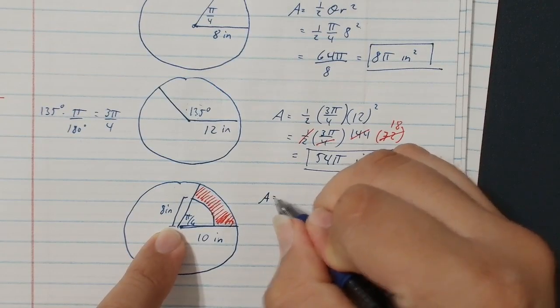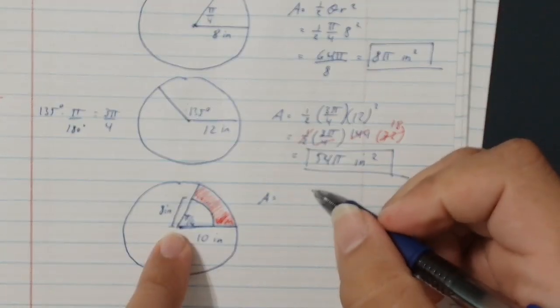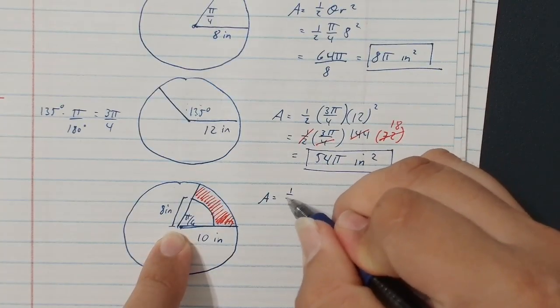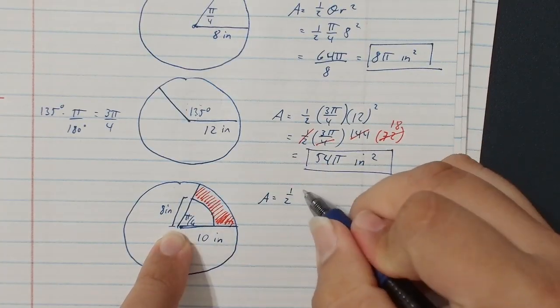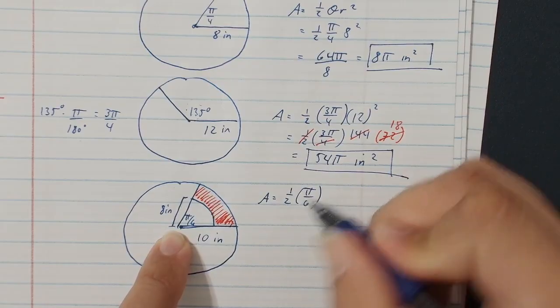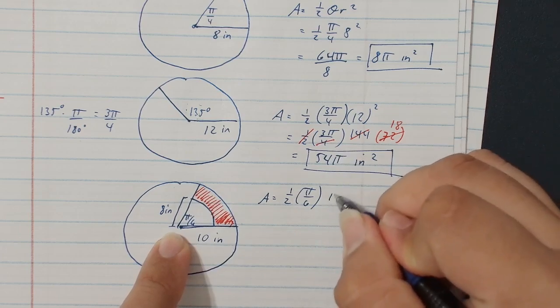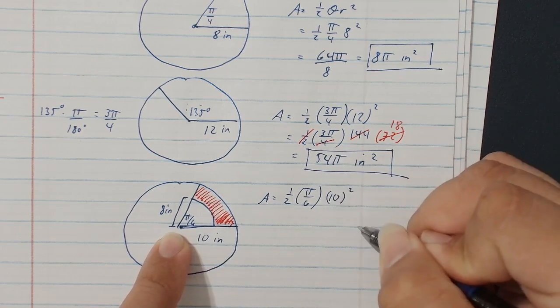So here we go. The area that I want, I'm going to use the formula twice. Once for the big area. Well, that's 1/2, theta is pi over 6. For the big sector, the one that includes everything, the radius is 10. Don't forget to square that.